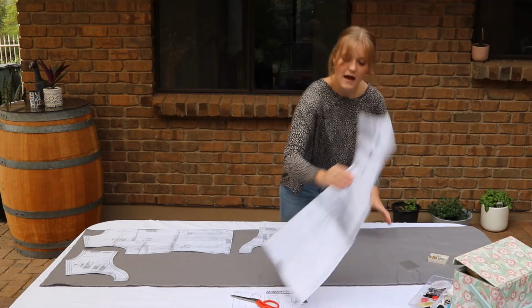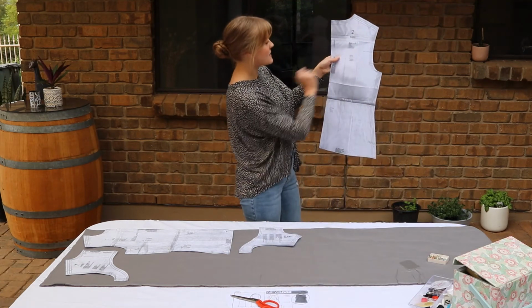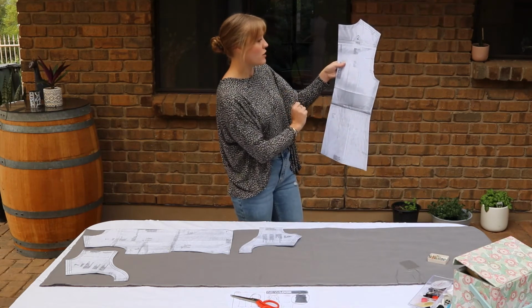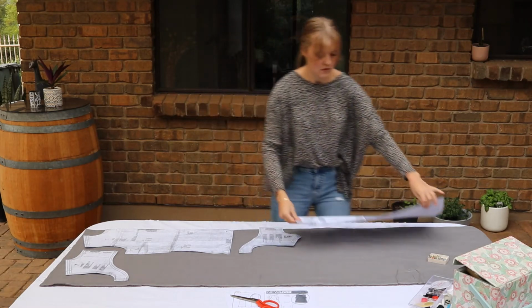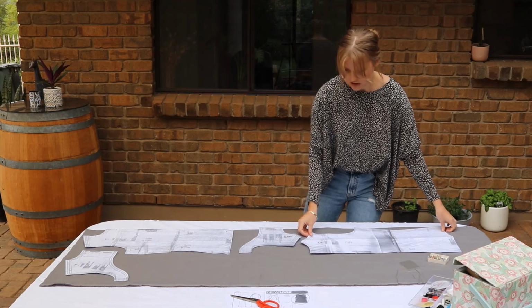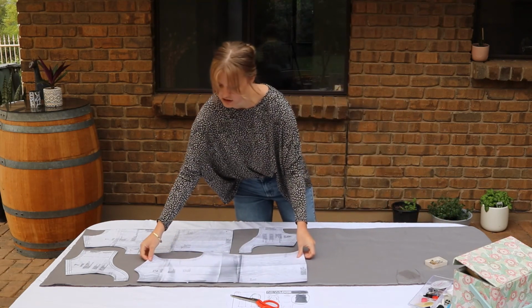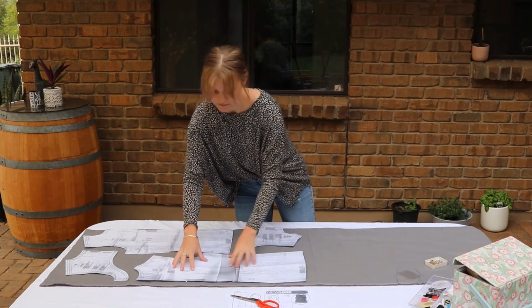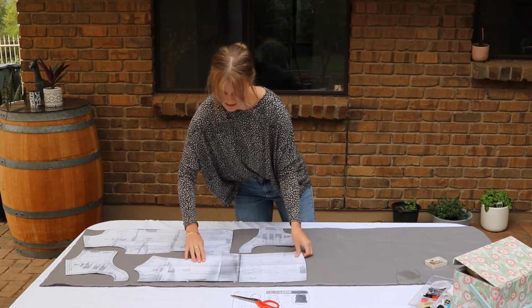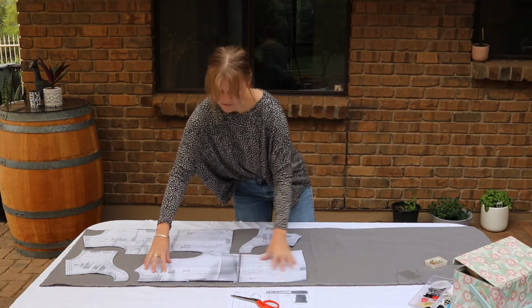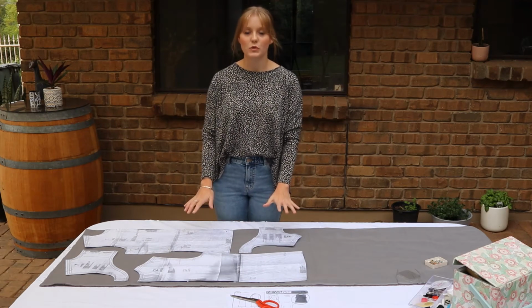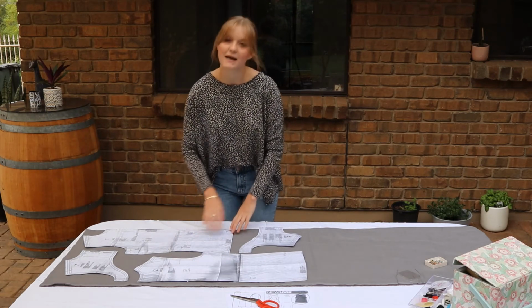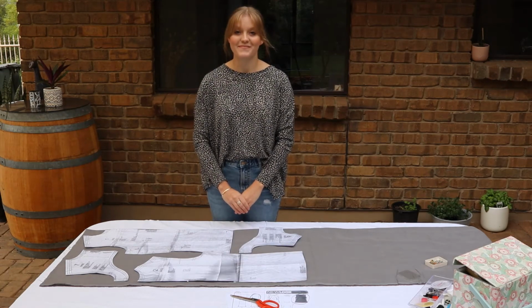We then have our back piece. So our back piece is asking us to just cut two, and we're not cutting it on a fold or anything like that. So we can just position this one, oh, that might fit actually, up here. Lovely. So go ahead now and place all of your pattern pieces onto the fabric and pin them down so that you can cut them out.